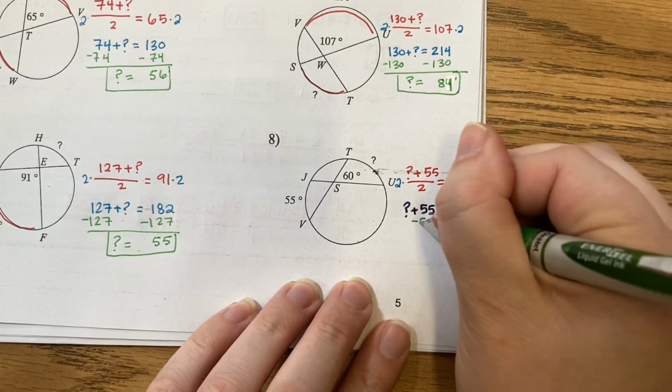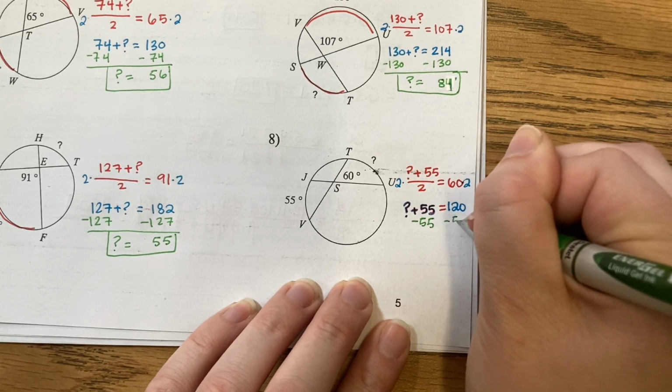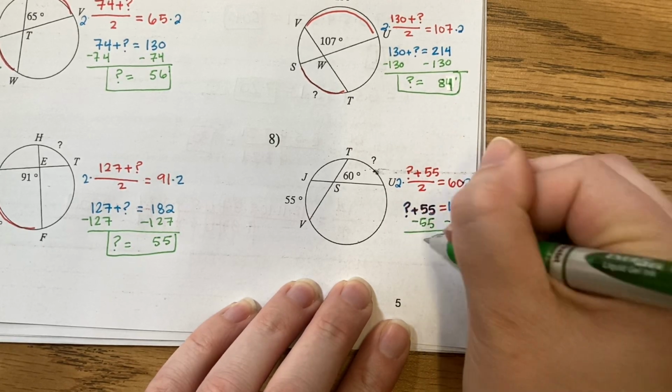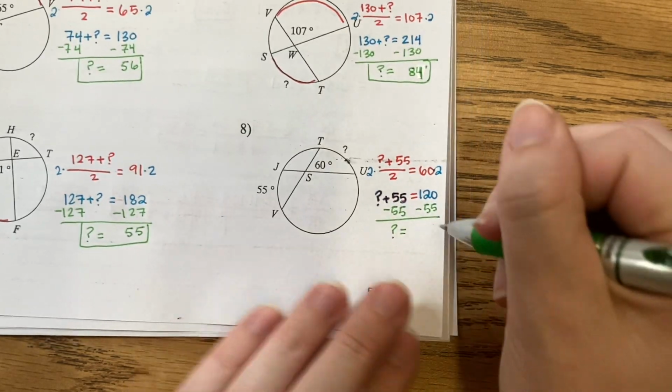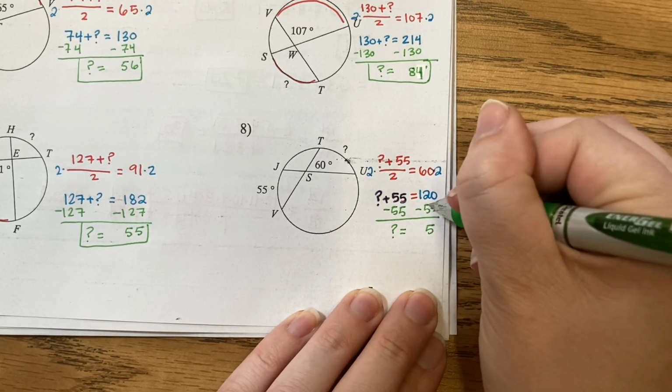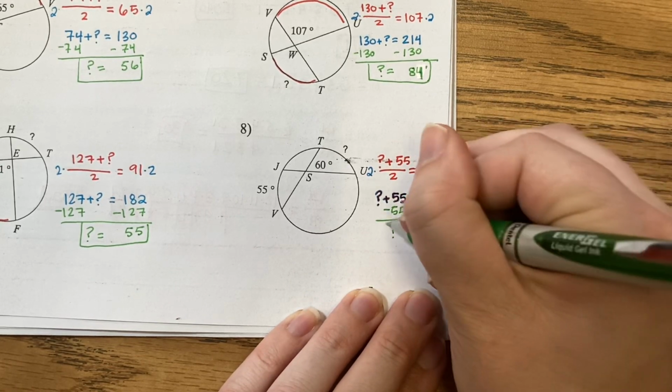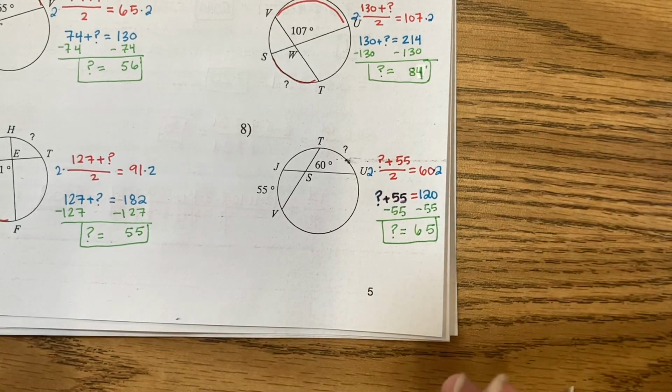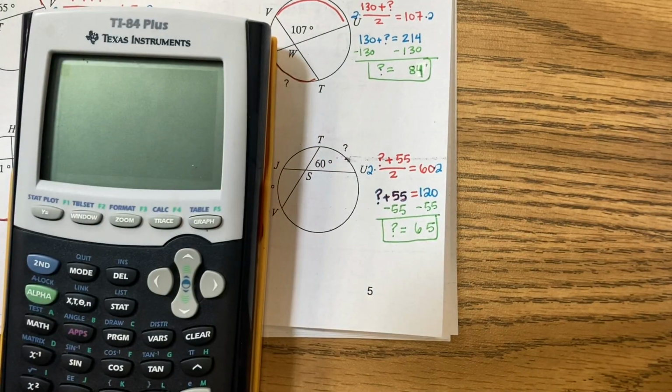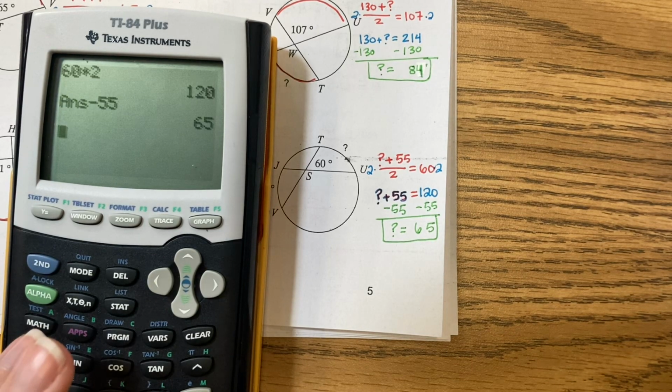Then I subtract the 55, which gives us 65 degrees. And I'm going to double check. 60 times 2, get rid of the arc, 65 degrees.